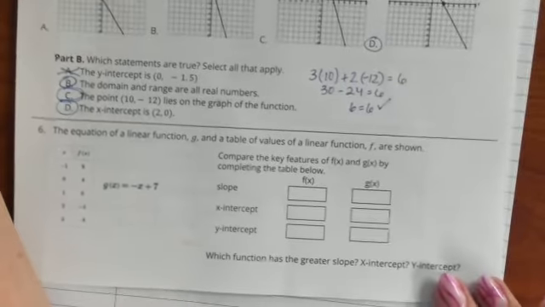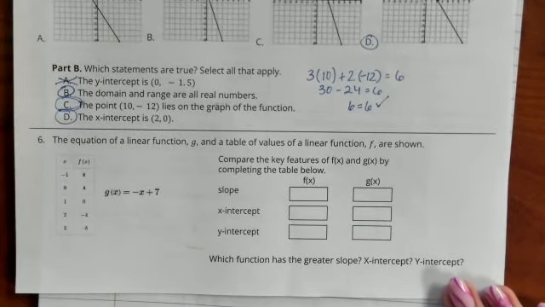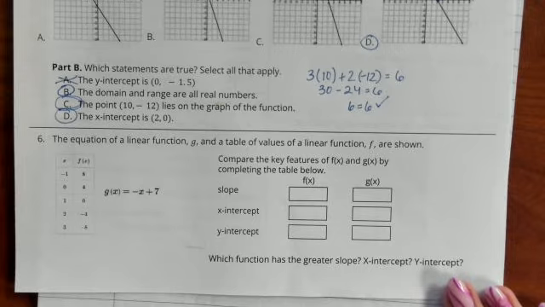On question 6, we have the equation of a linear function g and a table of values of a linear function f shown. We need to compare the key features of f of x and g of x by completing the table below.